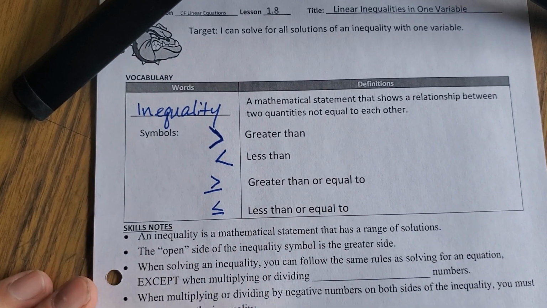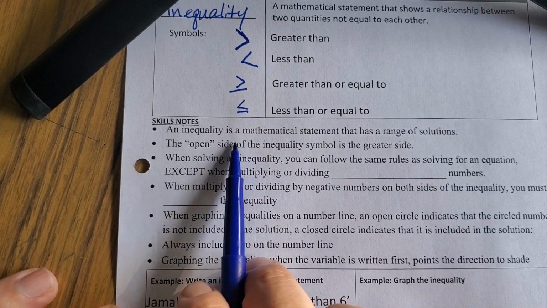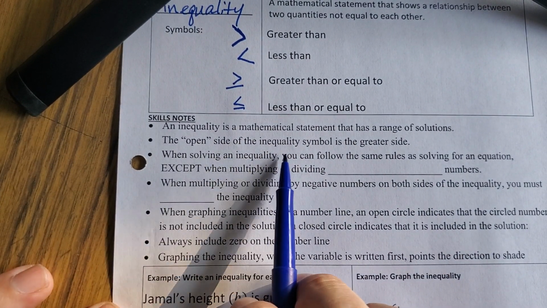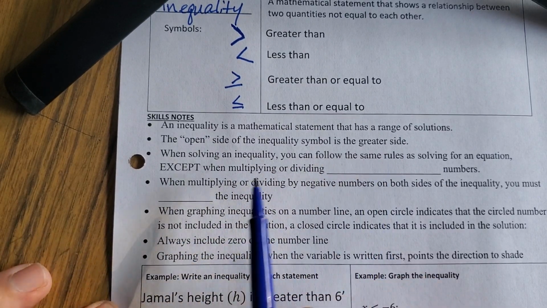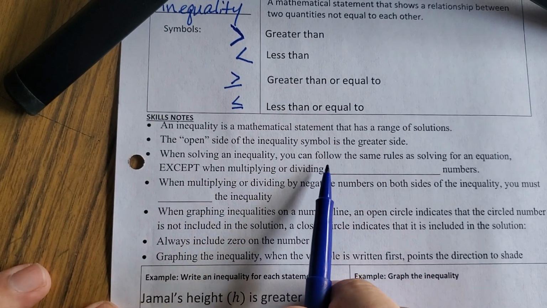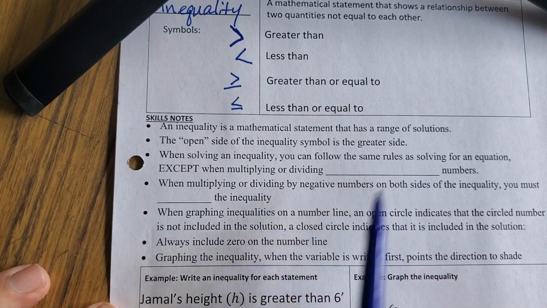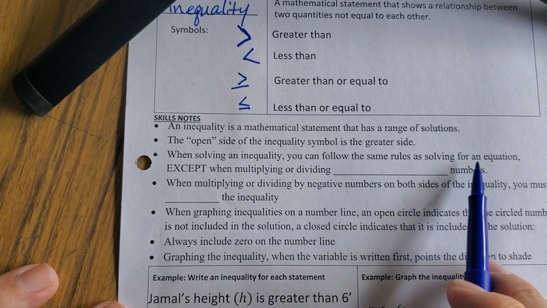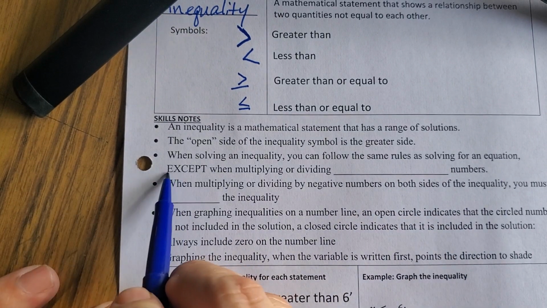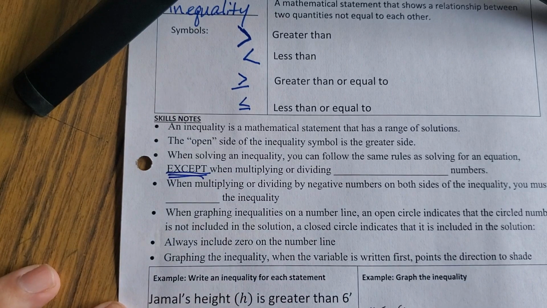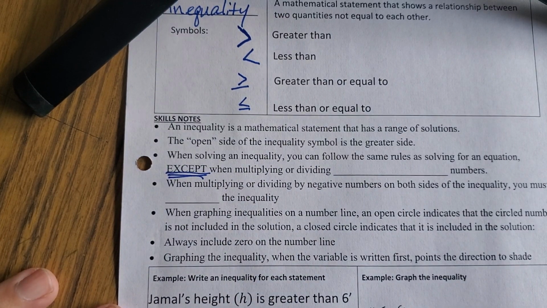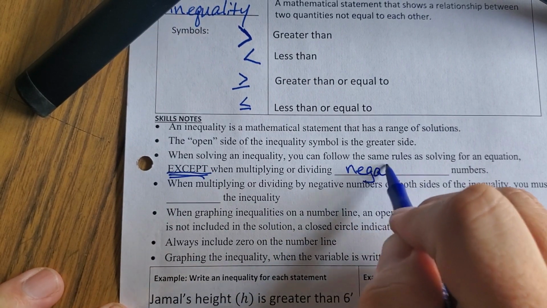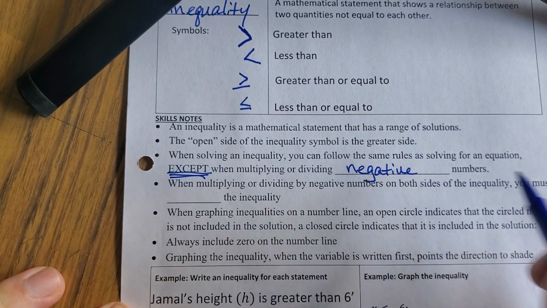Okay? Skills notes. An inequality is a mathematical statement that has a range of solutions. The open side of the inequality symbol is the greater side. When solving an inequality, you can follow the same rules as solving for an equation, except, this is a huge but, when multiplying or dividing by negative numbers.